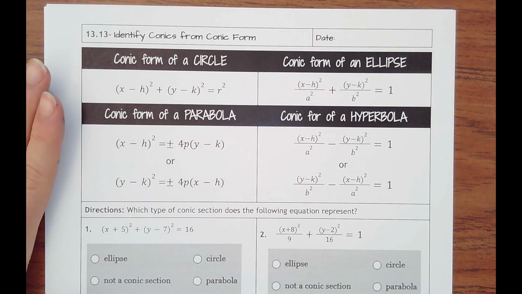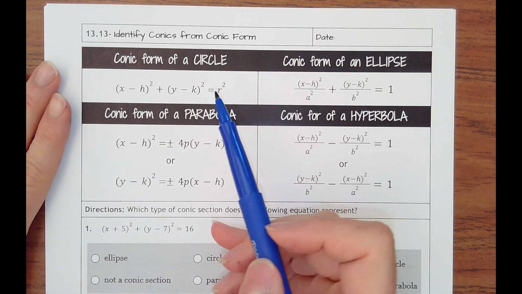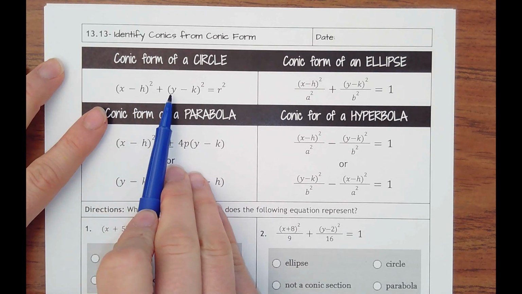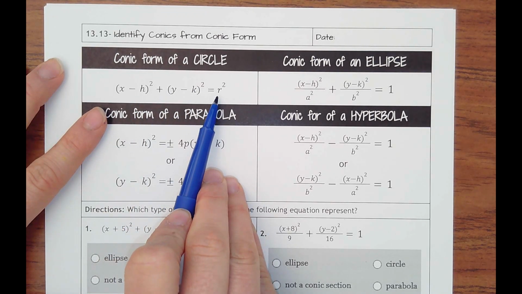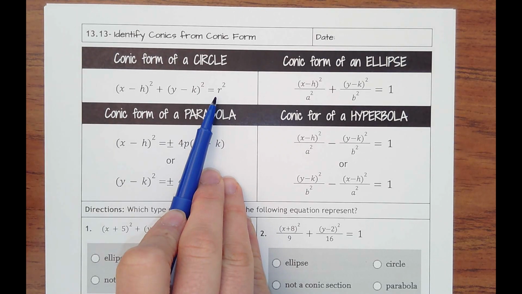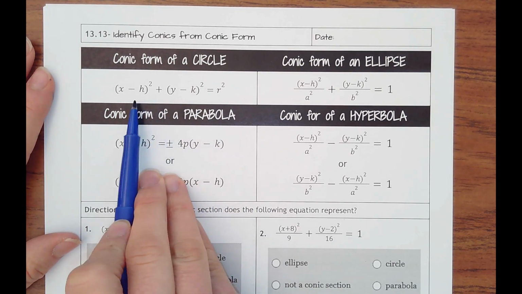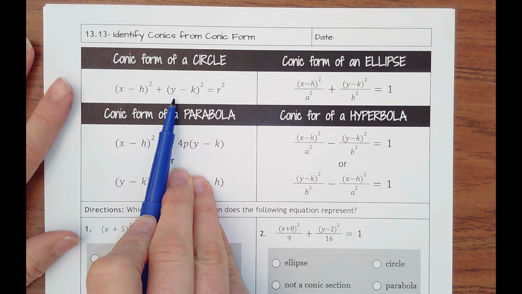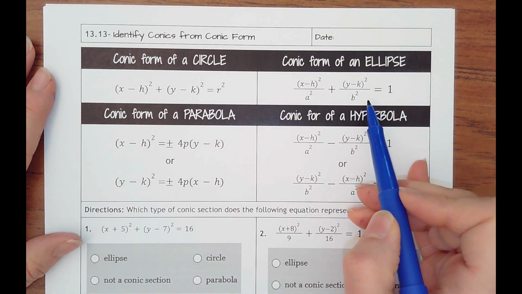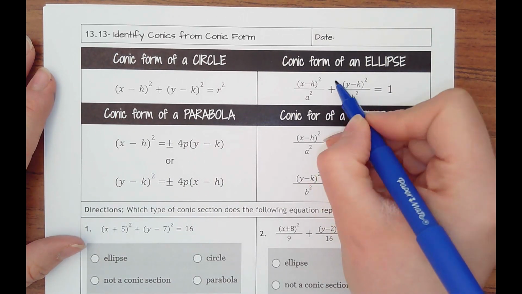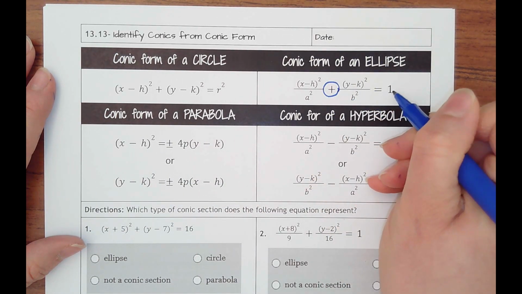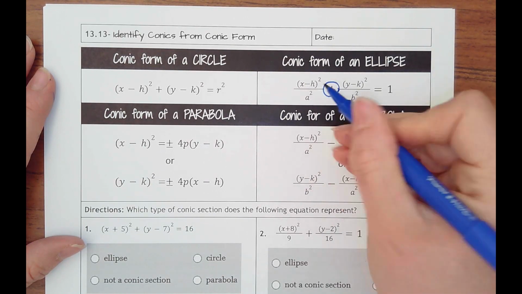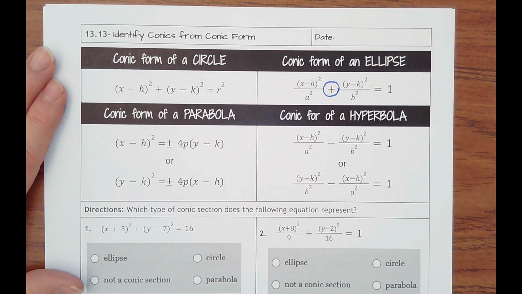So here's all of them that you need to see. Remember that circles will have both x and y squared, and they'll be equaling some kind of number that's your radius. Sometimes it could be 1. The other thing is they won't have a fraction. Conic form of an ellipse, it will have a plus sign here. It will always equal 1, and you have both x and y being squared.